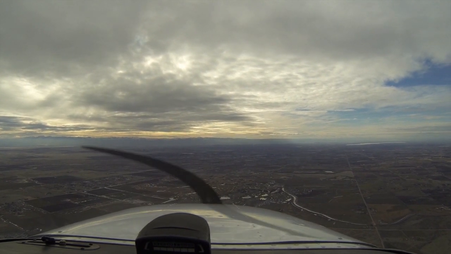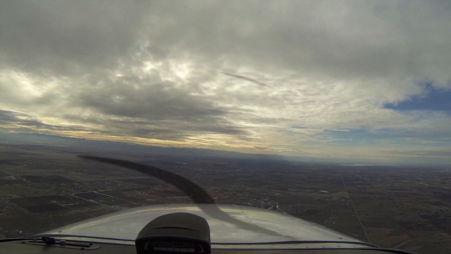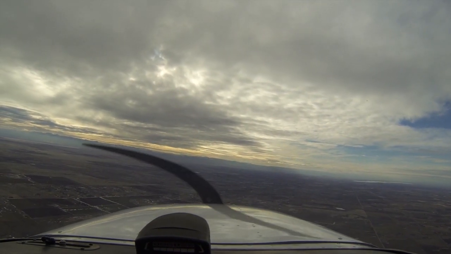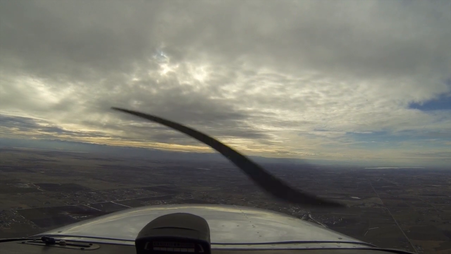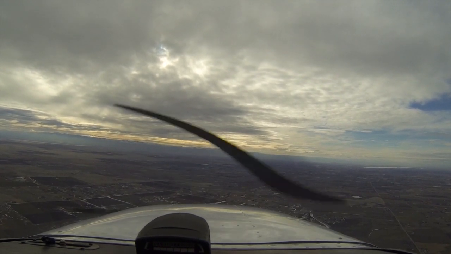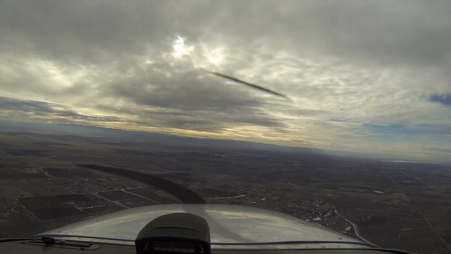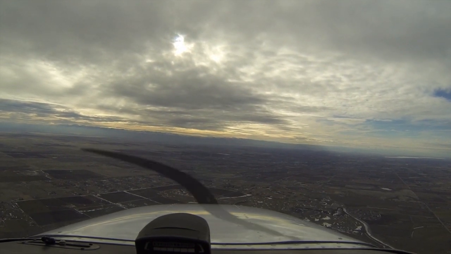Skywest 4788, descend and maintain 8,000. Come back over to 210. Southwest 261, descend and maintain 6,700. 6,700, field in sight for Southwest 261. Southwest 261, cleared visual approach, runway 28 right. Cleared visual 28 right, Southwest 261.